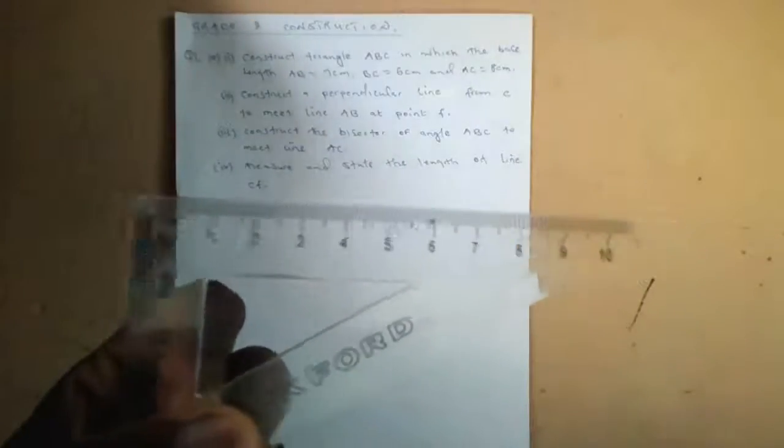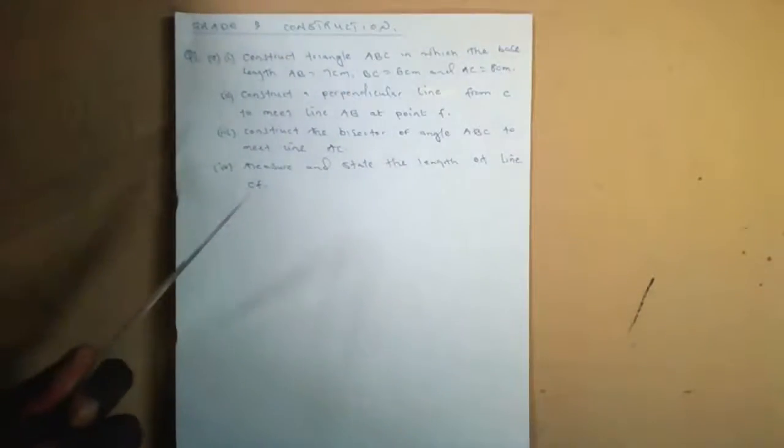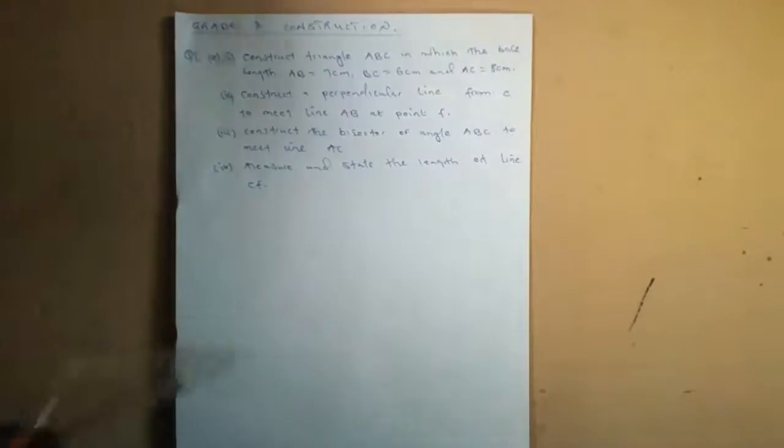Remember, I said it's supposed to have a 30 centimeter rule, which I might have misplaced. I don't know where it is. So I will be using this because this thing here has got the length from 0 up to 10, and the ones that I have are less than 10. That makes it easy for me to use this. So I am going to measure length AB, which is my base, and the length is 7 centimeters.